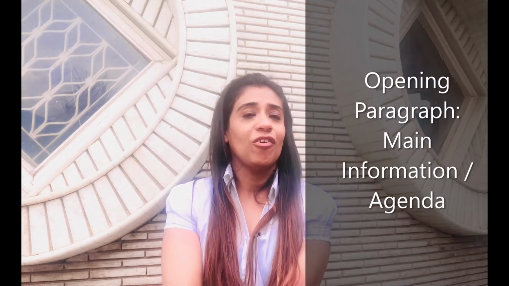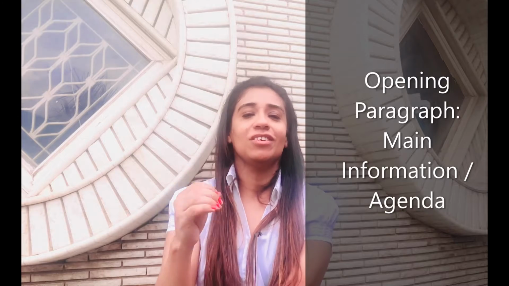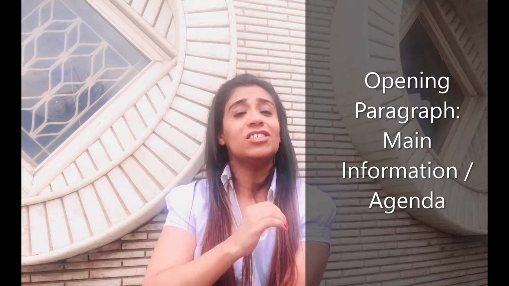Let's talk about the structure part first, as in how a professional can draft an email in the most structured way. In the first paragraph, which is considered the opening paragraph, it becomes imperative for any professional to share the main information, the main agenda, right at the beginning. Hence, it will help the recipient to have a clear-cut idea of the intent of that email, why this mail has been written, and hence there would be no confusion.